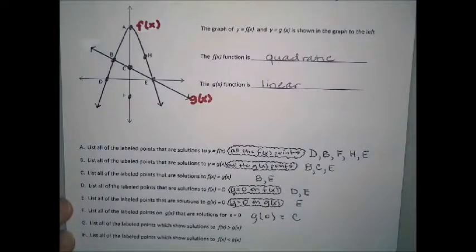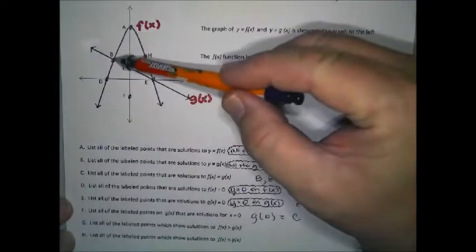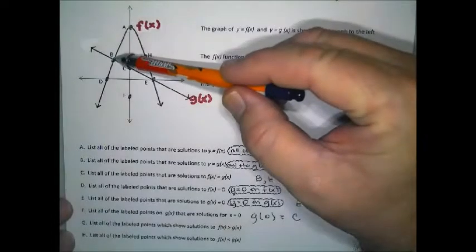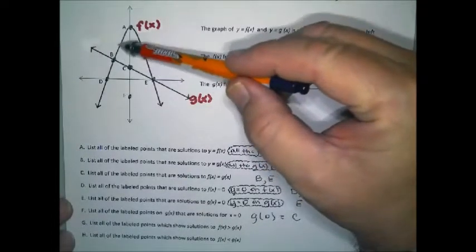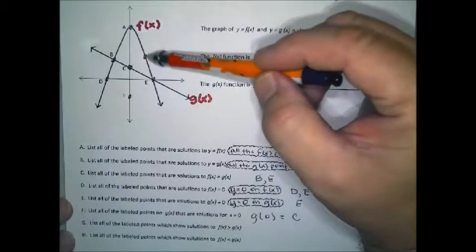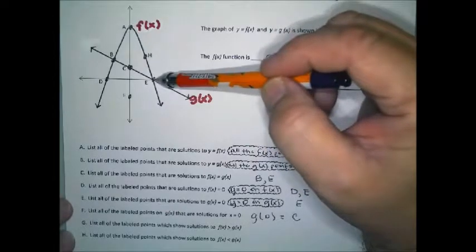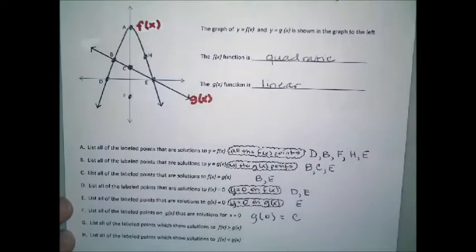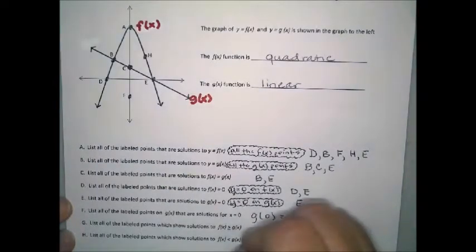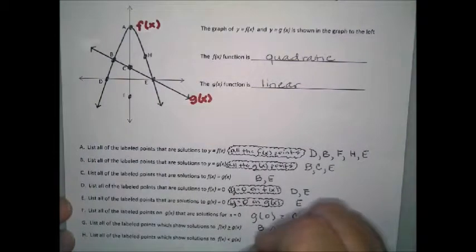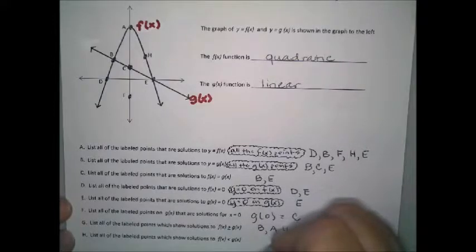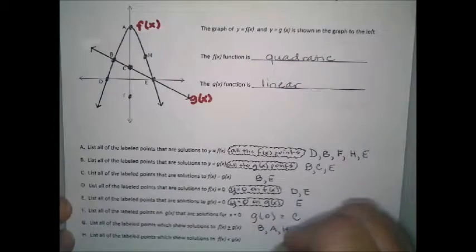Well, it's just all of these points starting at this intersection, B, A, H, and E, because it said greater than or equal to. So B, A, H, and E.